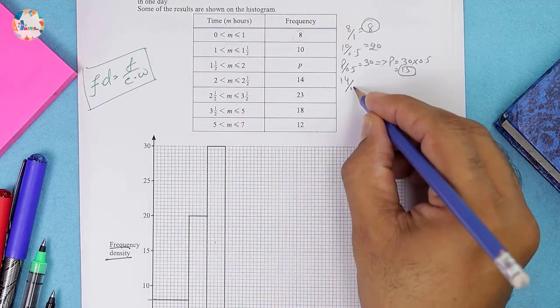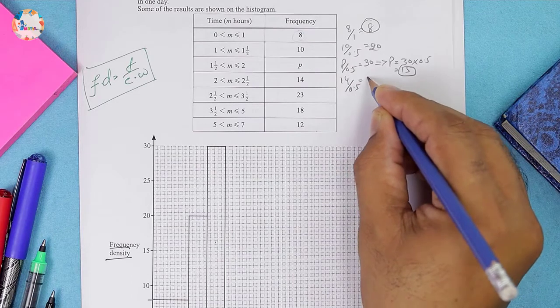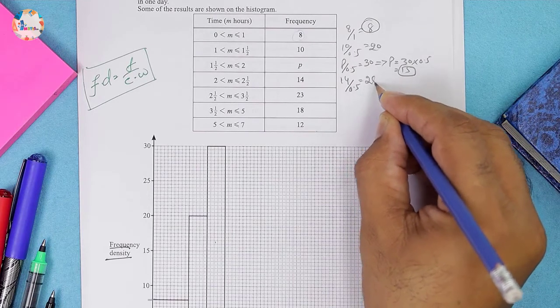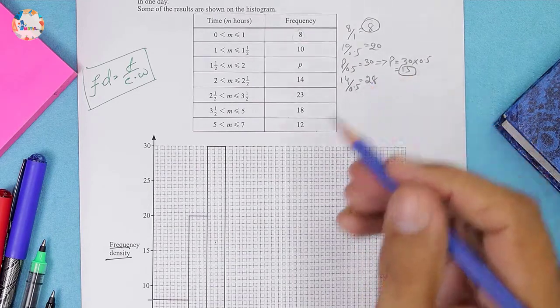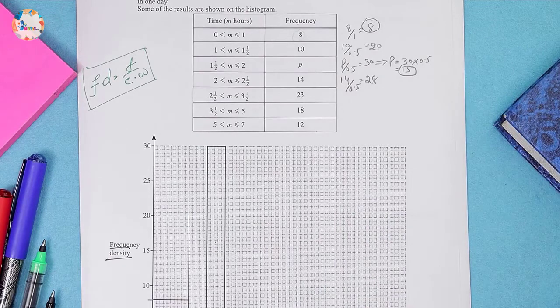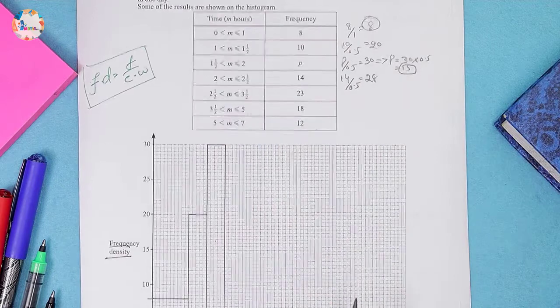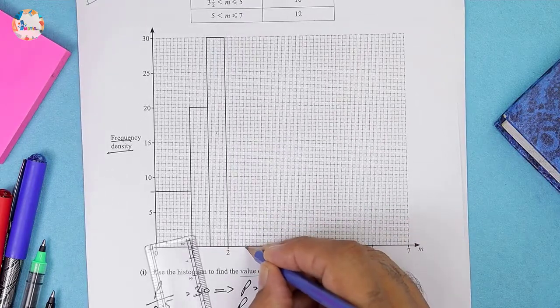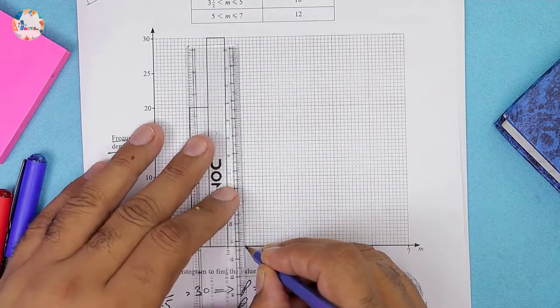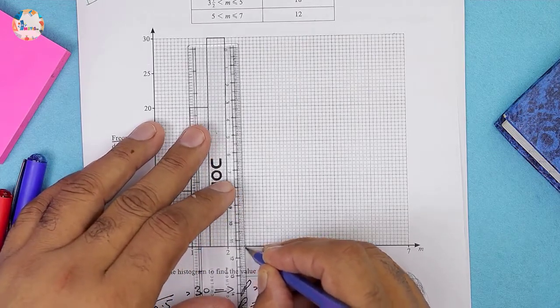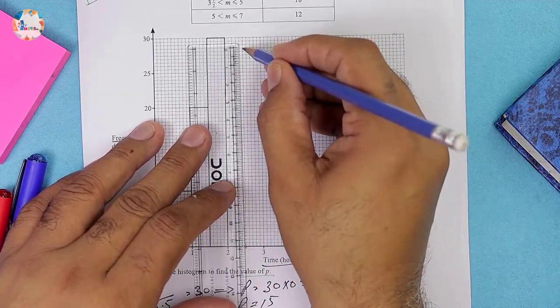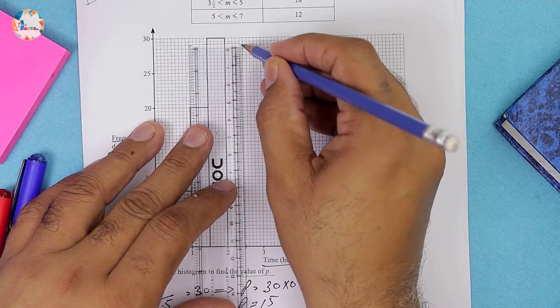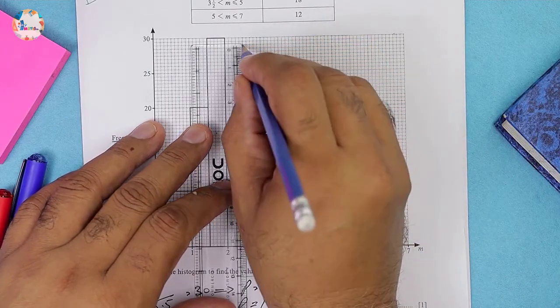So we can divide this by 0.5, and this will be equal to 28, and 28 we can take from here. This will be from 2 to 2.5, so 2 to 2.5 will be up to this mark, and the height will be 28. So 28 we will take up to this point.